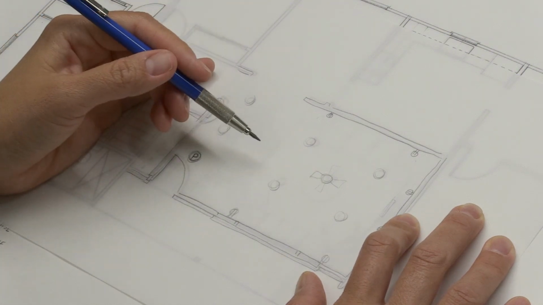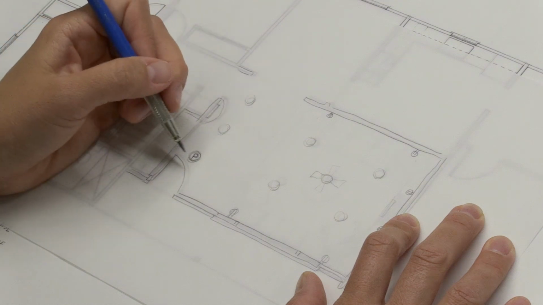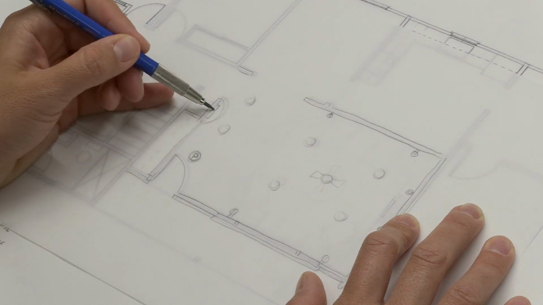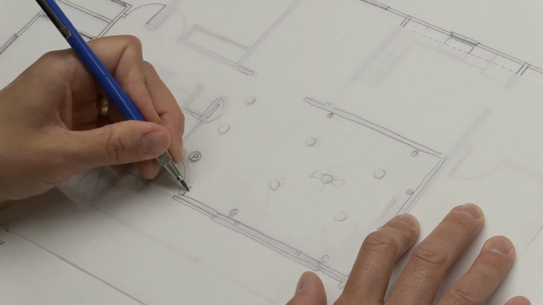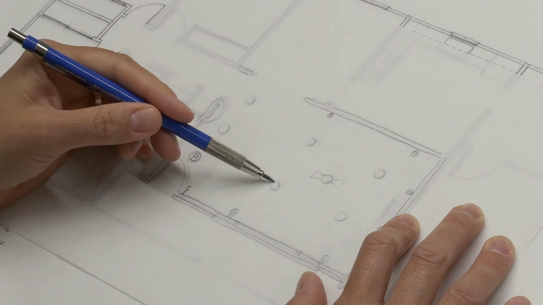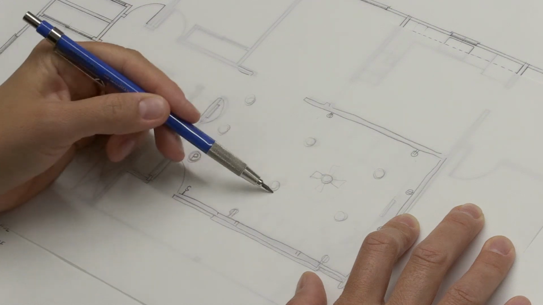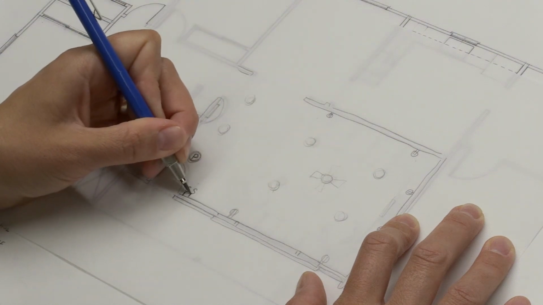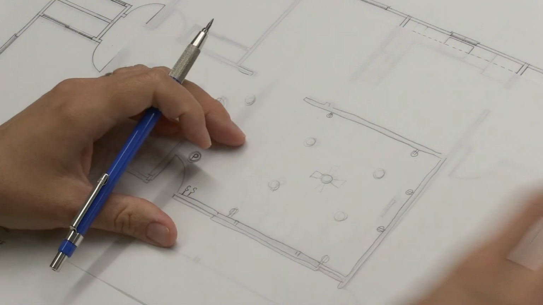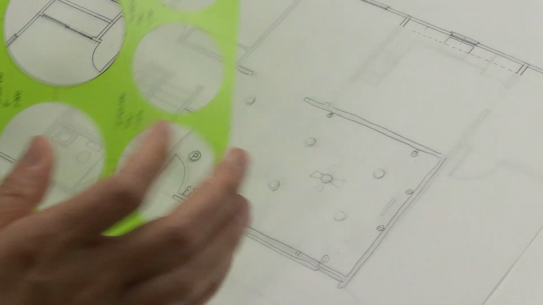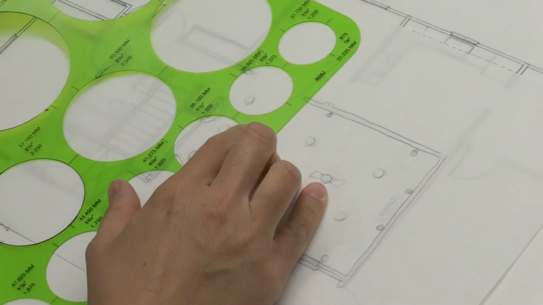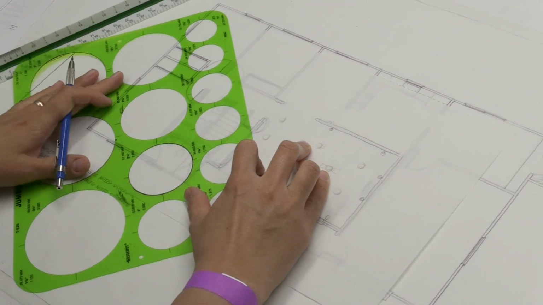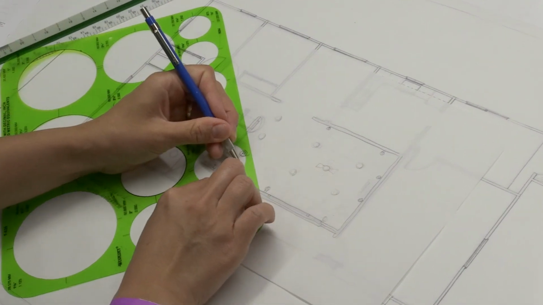So all my outlets are ready, and now I'm going to add the switches. So I'm having 1 switch for all of those lights. So I'm adding 1 switch here, and I need 1 switch for my recessed lights and the ceiling fan. So I'm going to have 2 switches. And this one, you can use the circle template to draw an arc. And just make it dotted.